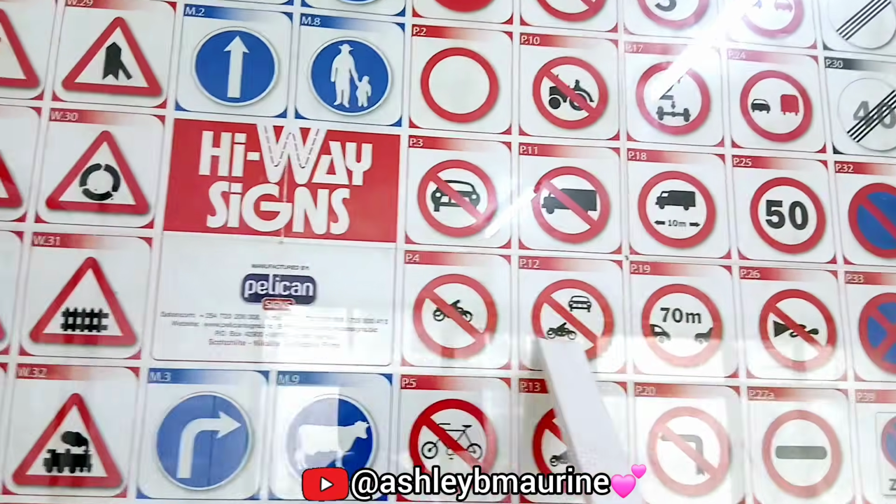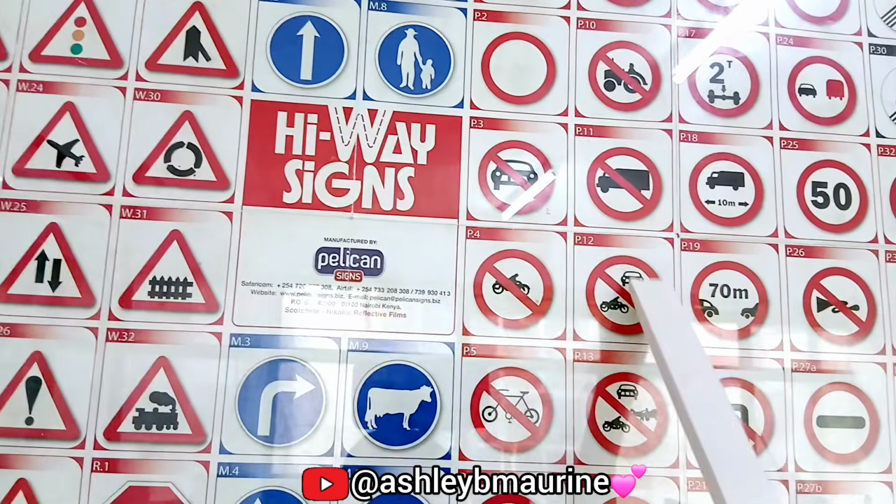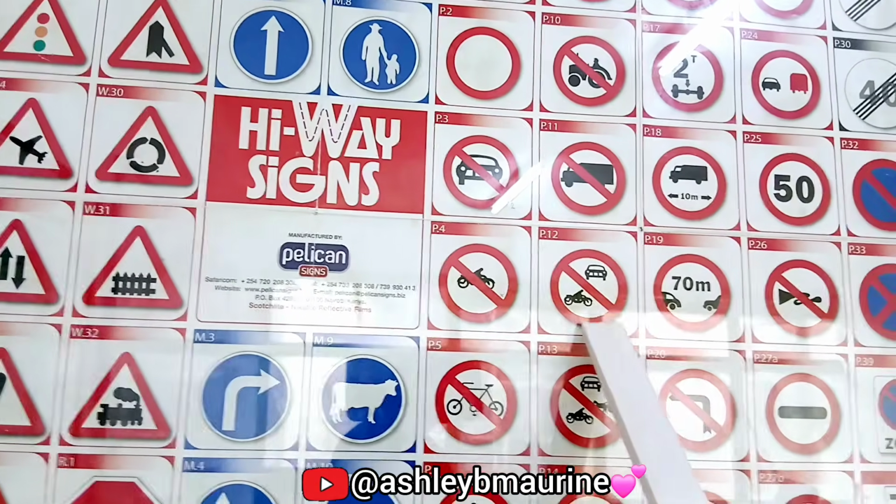We proceed with this. So this is a combination of this and this, meaning no entry of saloon cars and motorbikes.